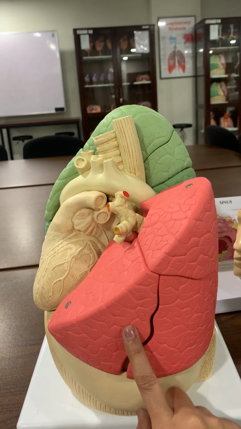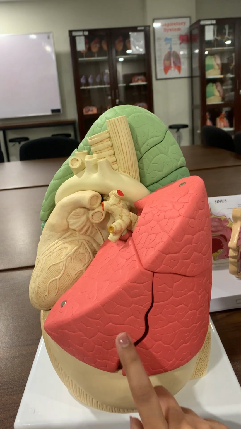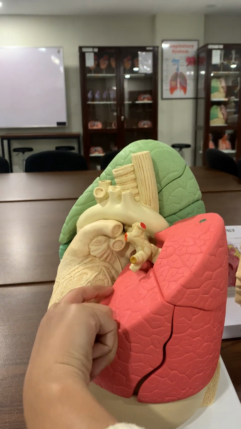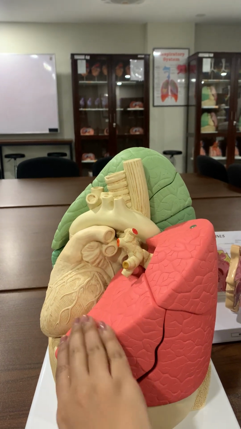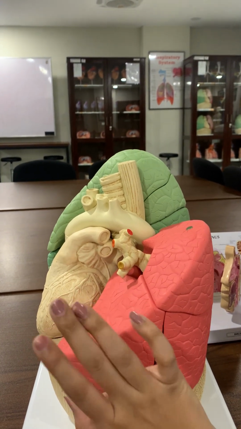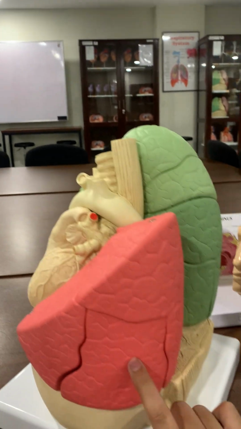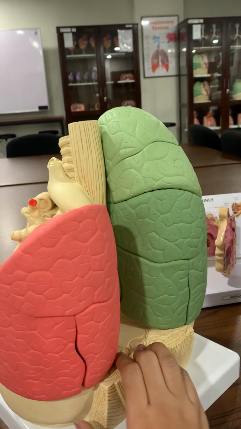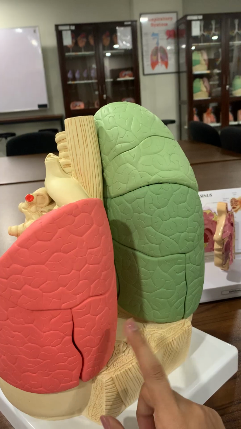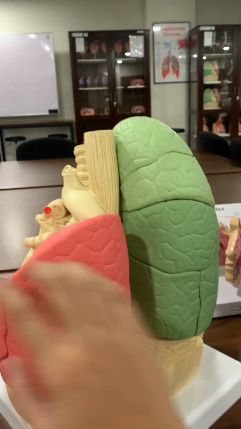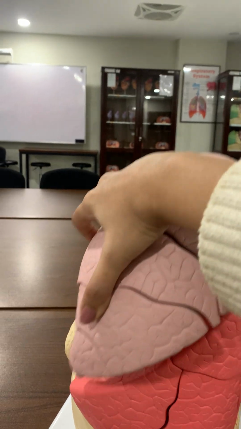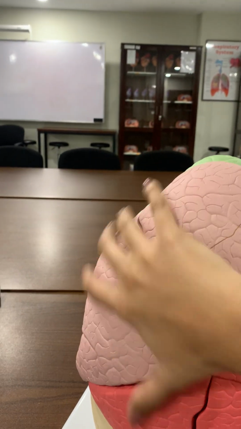It's often fused and represents a combination of the anterior basal and medial basal segments found separately on the right. So we call it the anteromedial. You can see this is the medial area, and the medial area and this anterior area are often fused. Moving on to the lateral basal, this is the lateral basal segment, the lateral part of the lower lobe at the base, and this is the posterior basal, the posterior surface of the lung base. When we put them all together, we get our left lung.